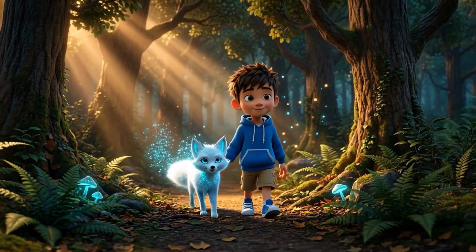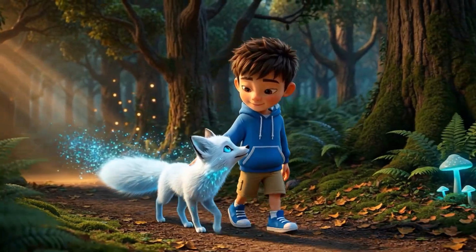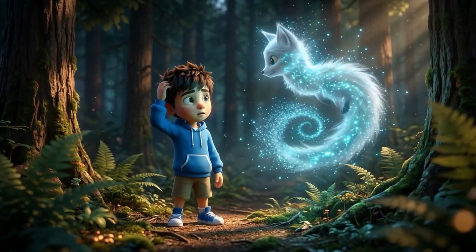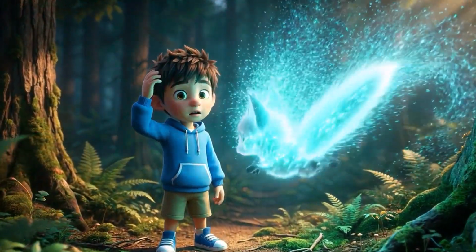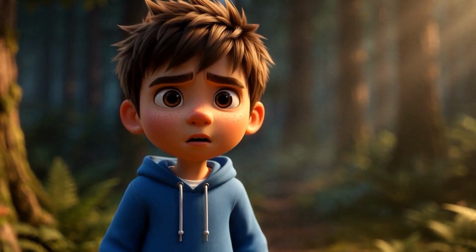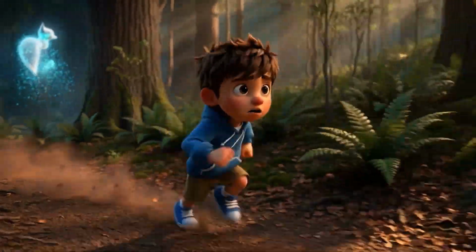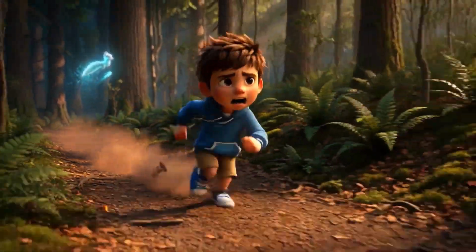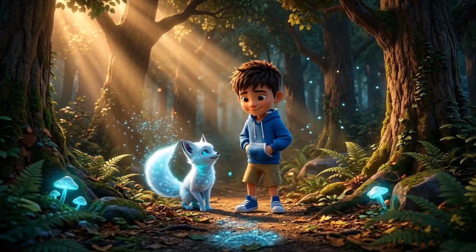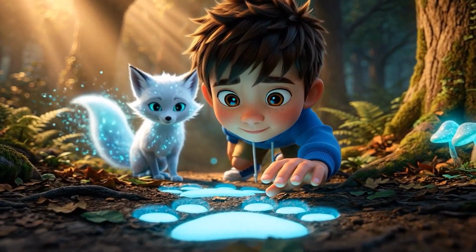It's so quiet today. Creating 3D cartoon animations used to be complicated. Lumi? Where did you go? Hey, don't disappear. You needed expensive software. Lumi? Where are you? We can't stop now. He could be anywhere. Wait, these prints, Lumi? But now AI has changed everything.